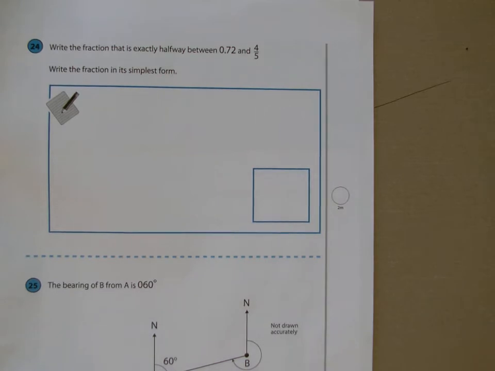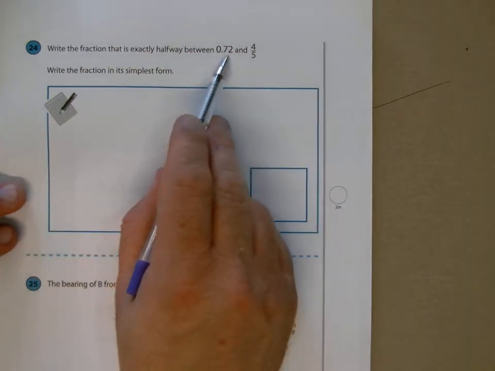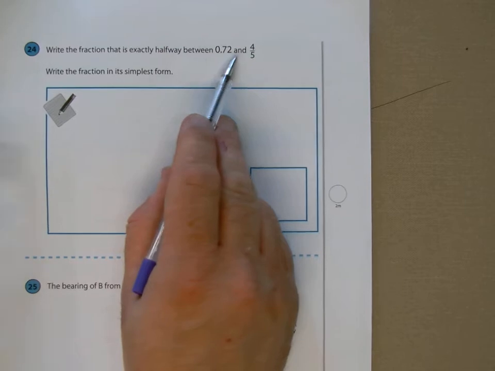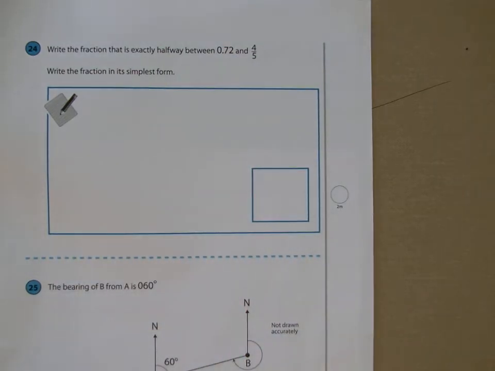Okay, write the fraction that is exactly halfway between 0.72 and 4/5. Write the fraction in its simplest form. Now, 0.72 is obviously not written as a fraction. It's written as a decimal. 4/5, we've got that as a fraction.